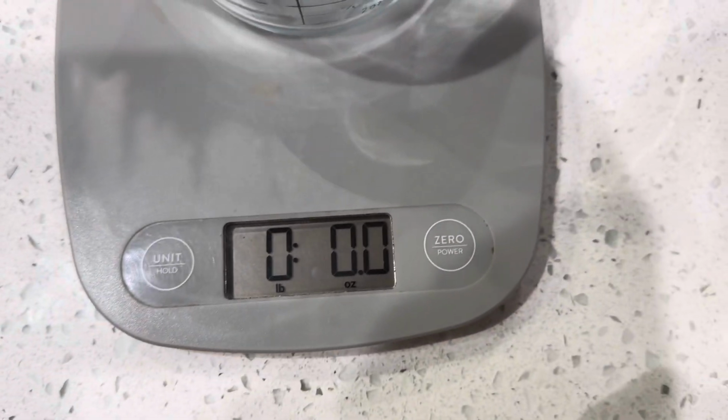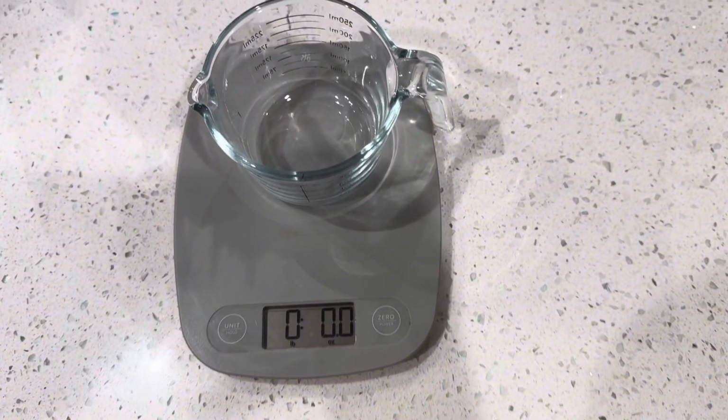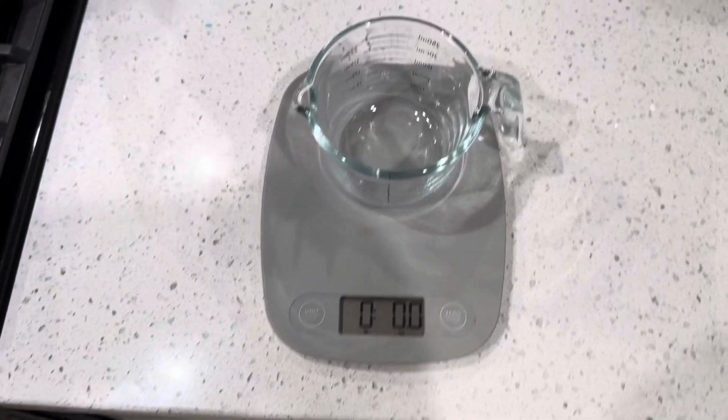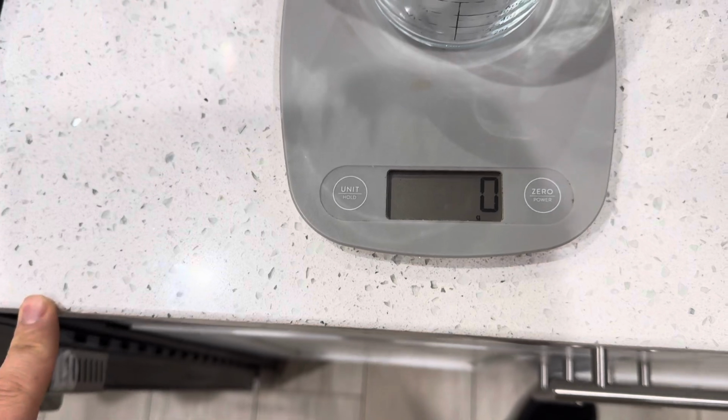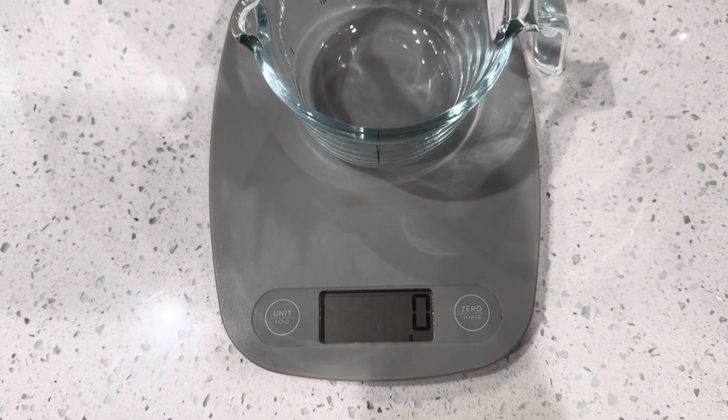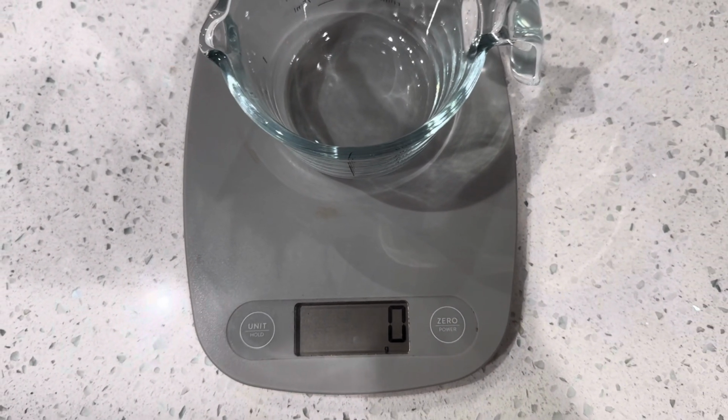You can see it's here measuring in pounds and ounces. Fantastic. Pounds and ounces, measurements of weight, no problem. Here, it measures in grams. Grams is a measurement of mass, not a measurement of weight. In most cases, it's fine, right?